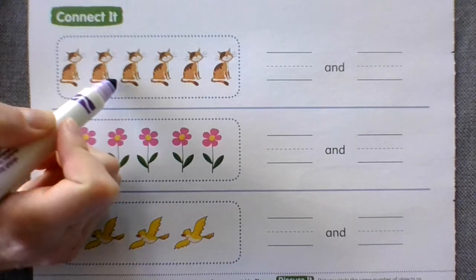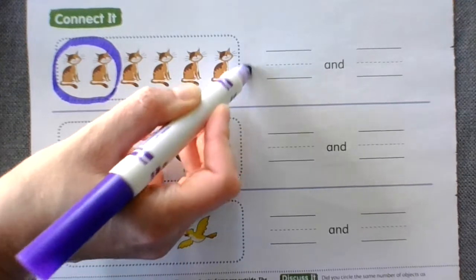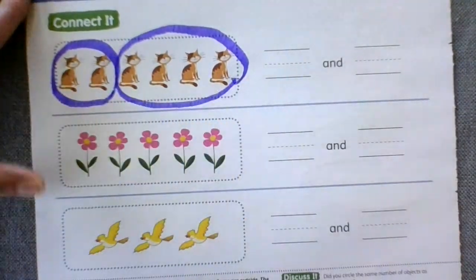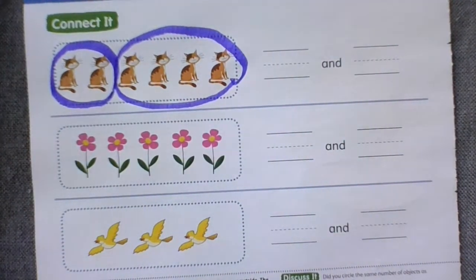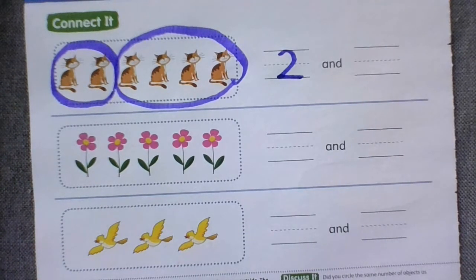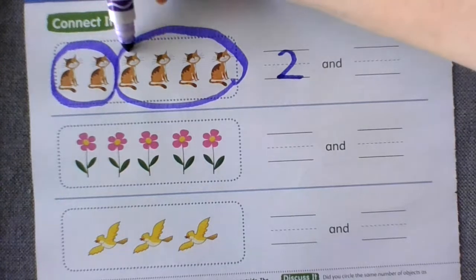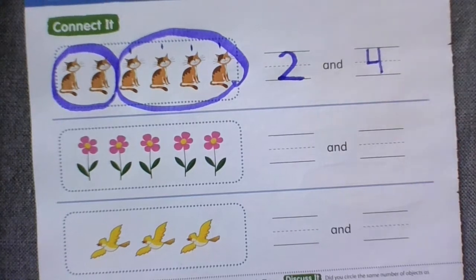So I would circle, maybe I want 2 cats to be outside, and the rest of my cats are going to be inside. So I'm going to count my cats in the first group. 1, 2, and I'm going to write my number over here on this line. Half a heart will never do. Slide to the right to make a 2. Then I need to count my cats in the second group. 1, 2, 3, 4. Down and over, down some more. That's the way to make a 4. 2 and 4 is 1, 2, 3, 4, 5, 6.